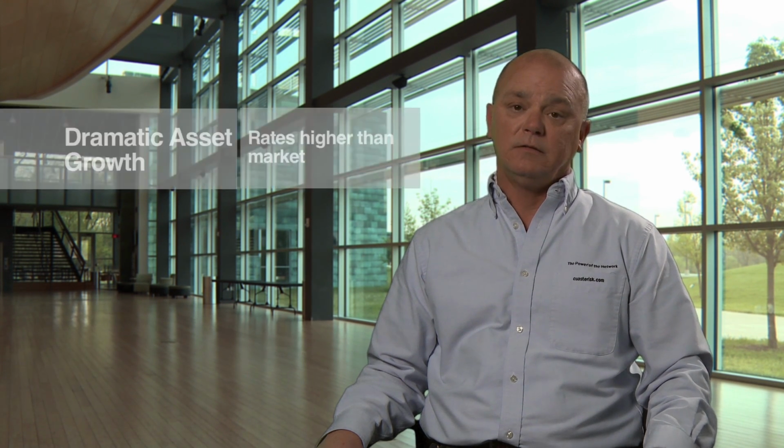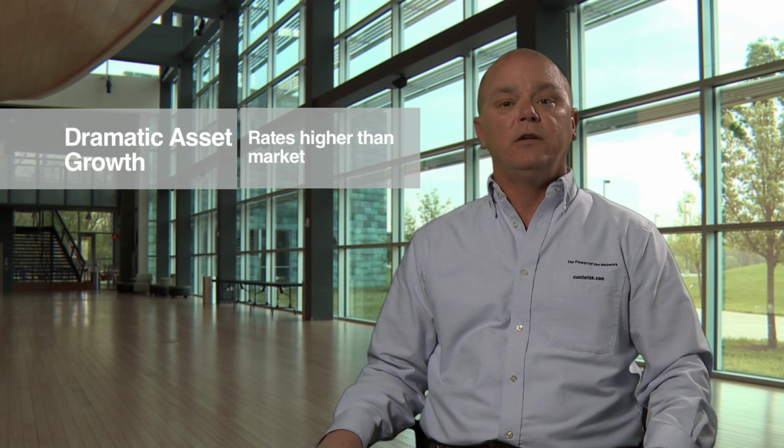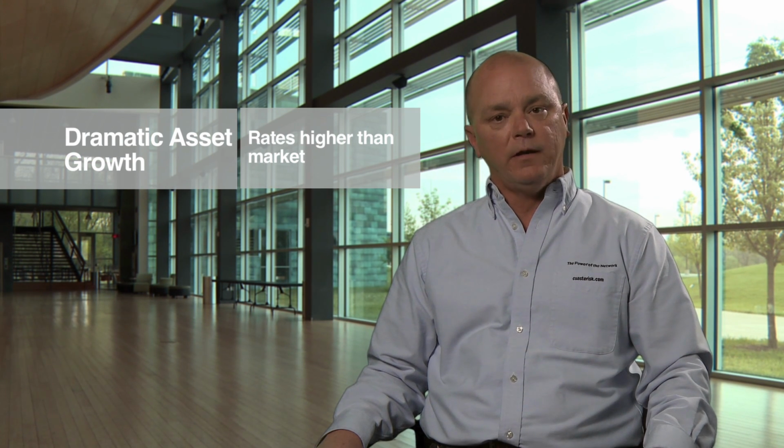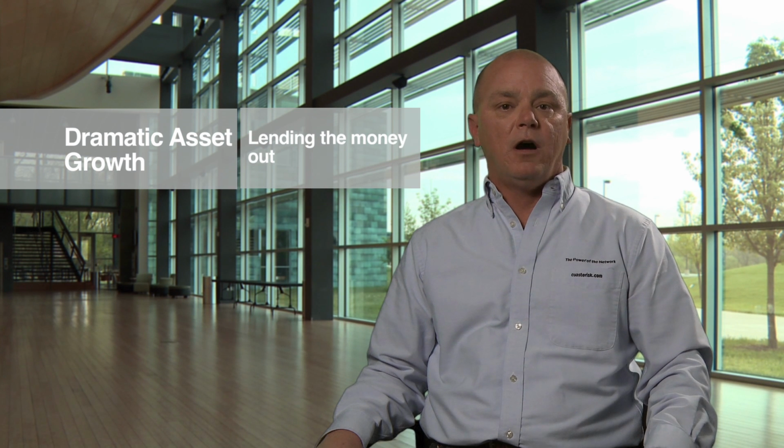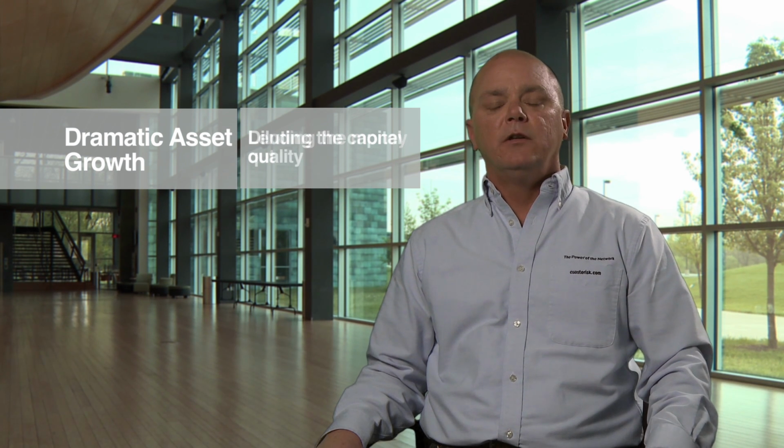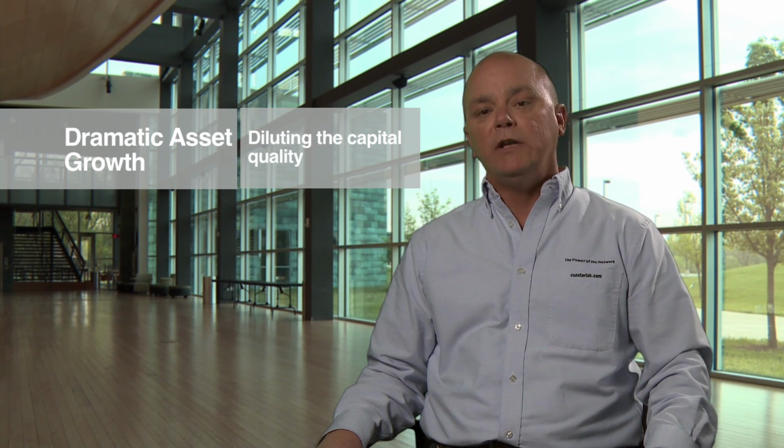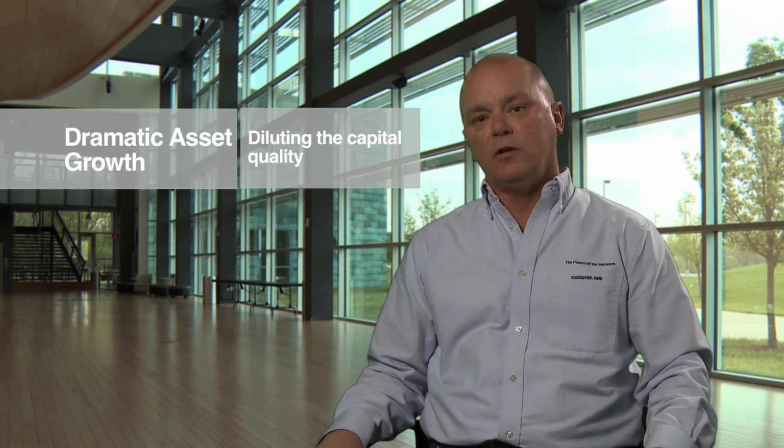During this month's review of the credit union's balance sheet, you as a board member have discovered that the credit union's assets are increasing dramatically fast. Should you be concerned? Yes. Number one, are the credit union's rates higher than market? Number two, are you lending the money out? Number three, are you actually diluting the quality of the capital of the credit union quickly?